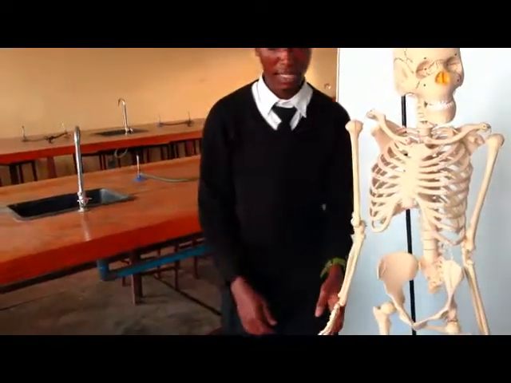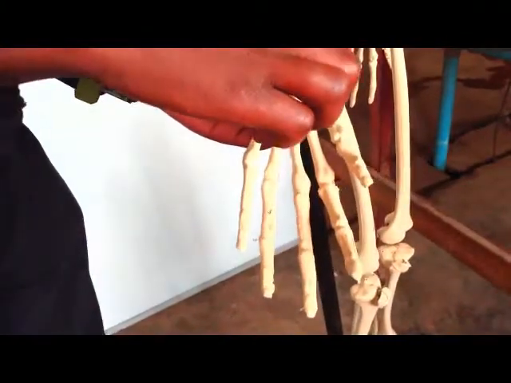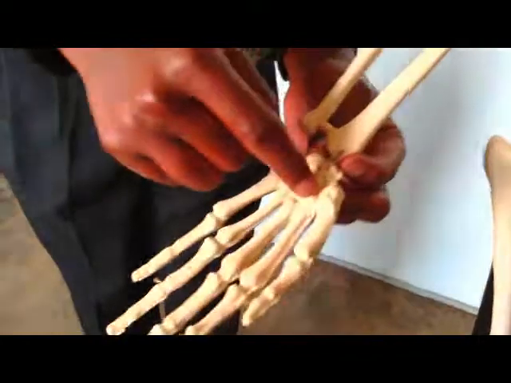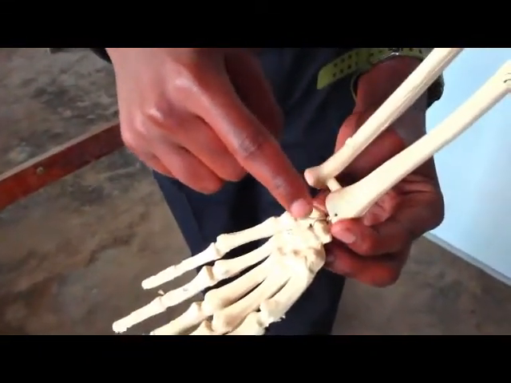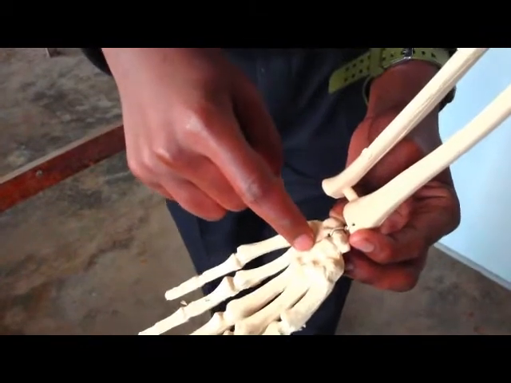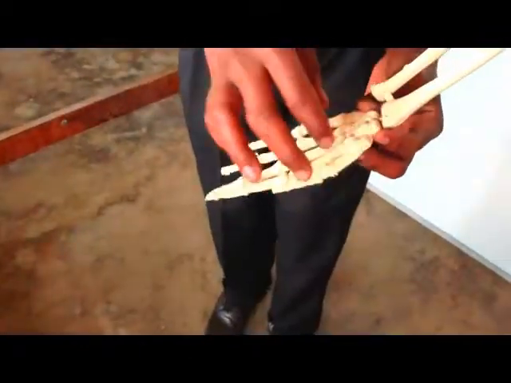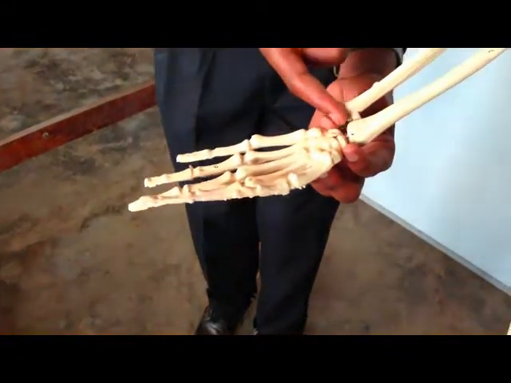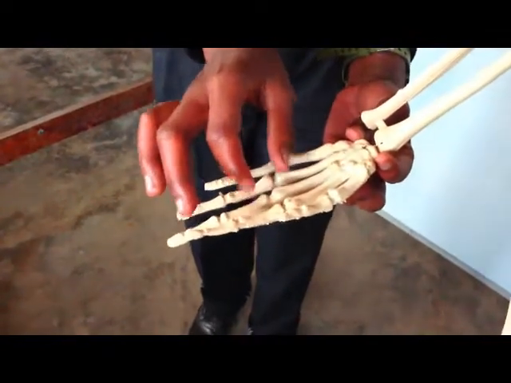Carpals, metacarpals, and phalanges. The carpals are 9 small bones which form the wrist. There are 1, 2, 3, 4, 5, 6, 7, 8, 9. The carpals articulate with the ulna and radius at the upper end. They also articulate with the metacarpals at the lower end.